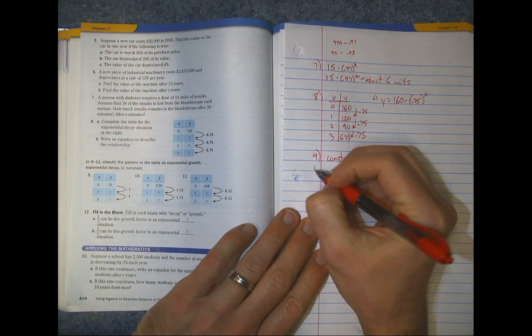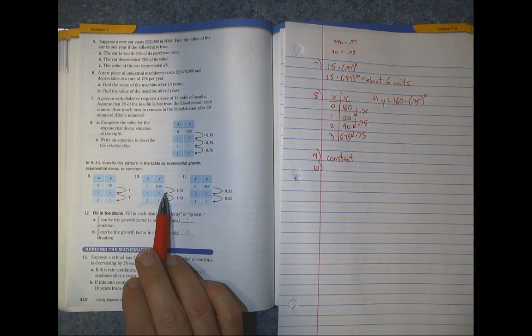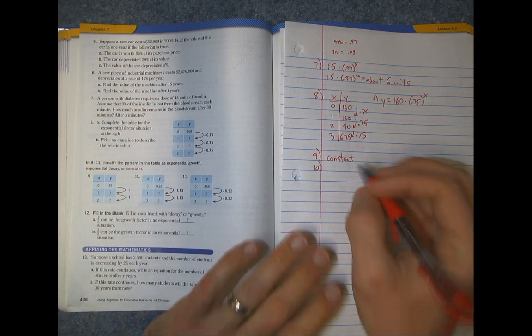Okay, number 10. If we're multiplying by 1.13, you're multiplying by any number greater than 1, we're increasing it. Okay, you'd be increasing this by 13%. It would go up by 13%, up by 13%. That is growth.